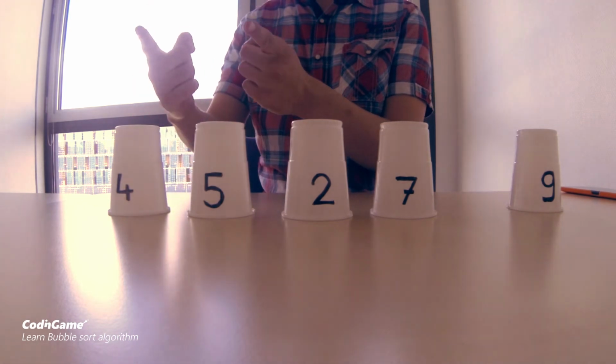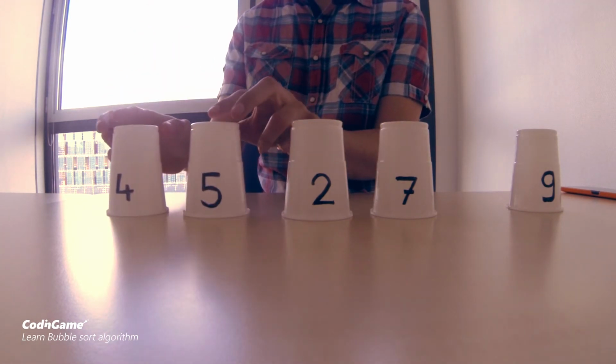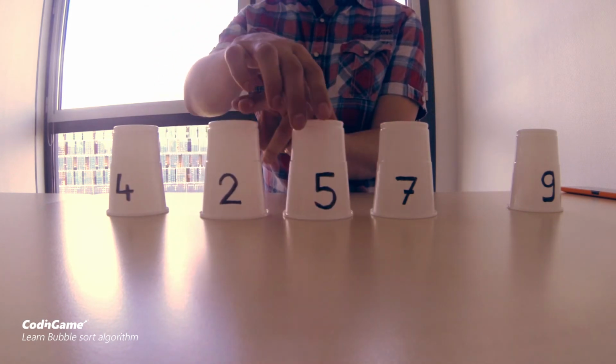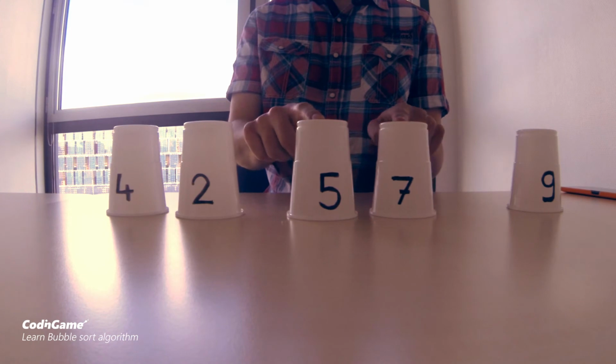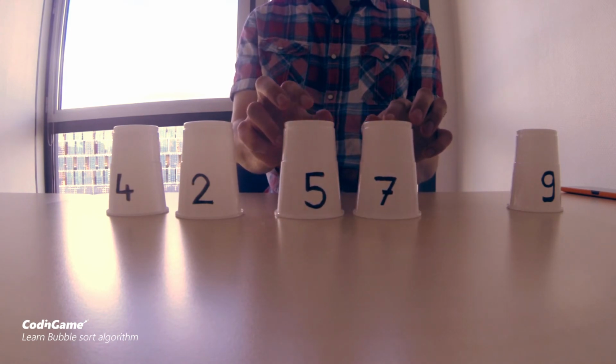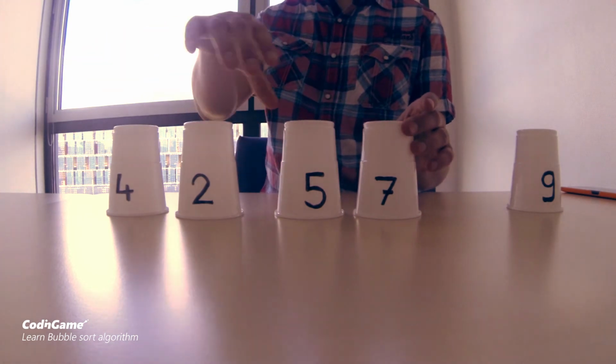So, is 4 greater than 5? No, we don't do anything. Is 5 greater than 2? Yes, we switch the numbers around. Is 5 greater than 7? No, we don't do anything. Here we have reached the end of our array, or at least the part that we're actually looking at.